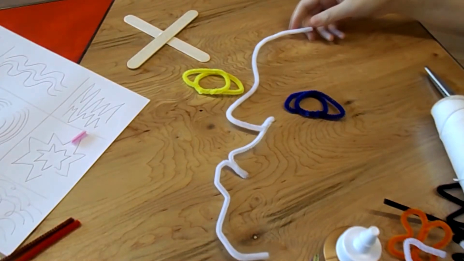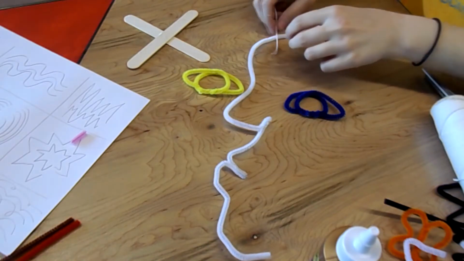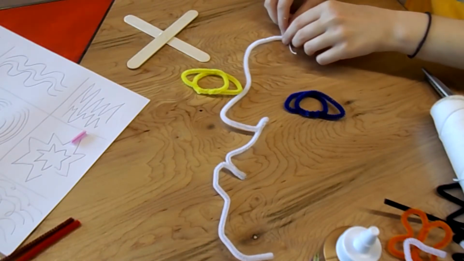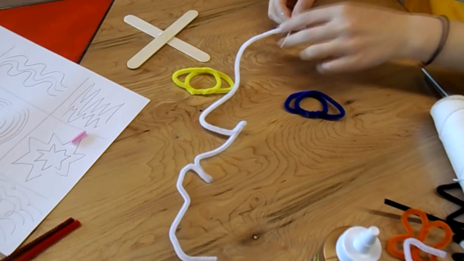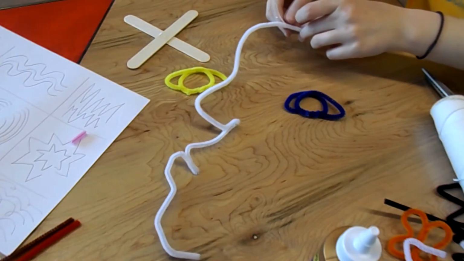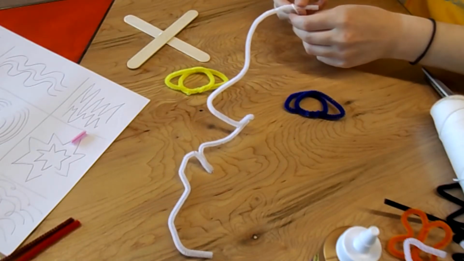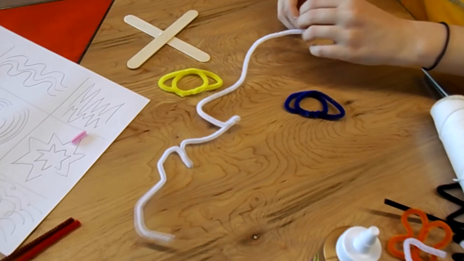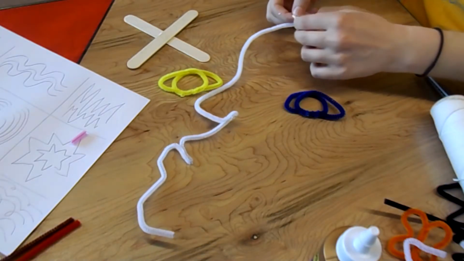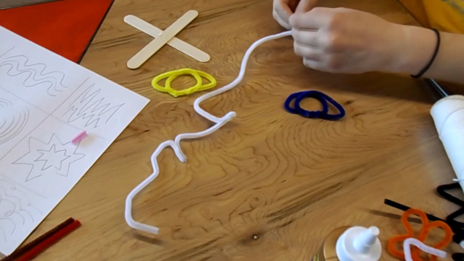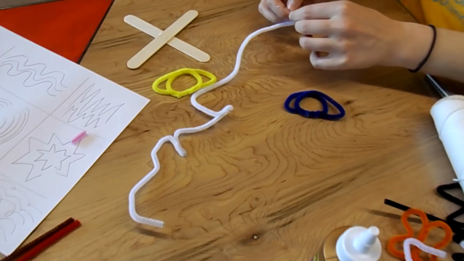But if it's too long, you can always cut off a bit. So for this part, I'm going to make a double knot. And don't hesitate to ask an adult for help if you have some trouble with the knots, because sometimes it's hard to tie little tiny knots.